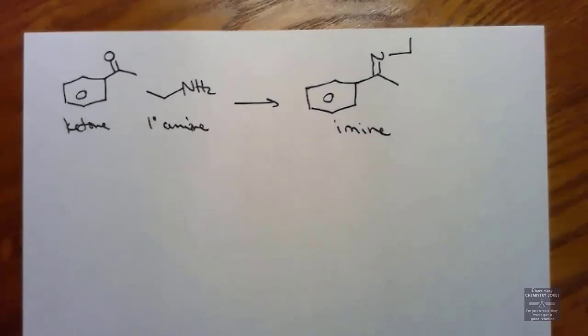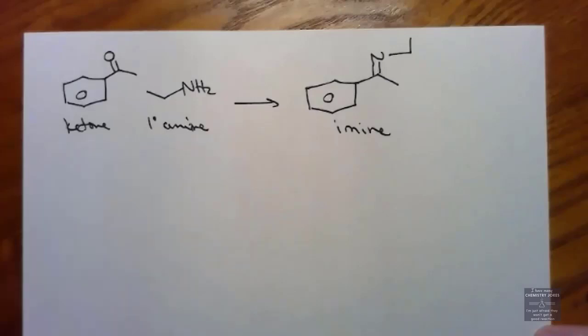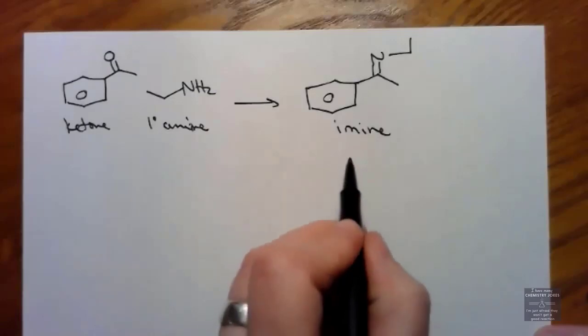Well, that's not different from what we've done, but this slide says this is called reductive amination. A reductive amination is specifically when a ketone or aldehyde and an amine get together to make an imine.